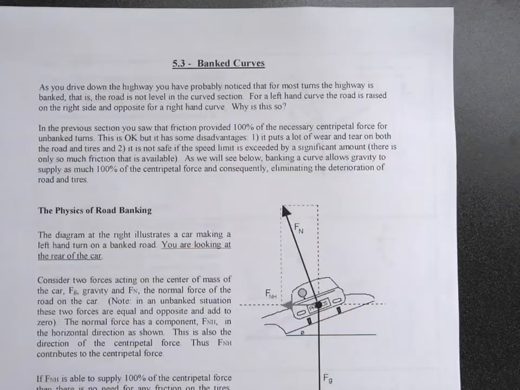Today's lesson is 5.3, and today we're working on banked curves in the unit of circular motion. Okay, so today's lesson is on banked curves. As we're going around corners, properly engineered roads are banked in such a way that we can get away with a lot less friction and still corner safely.